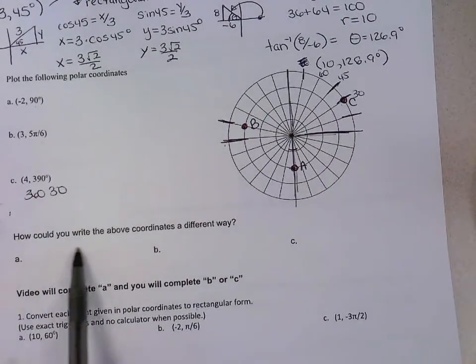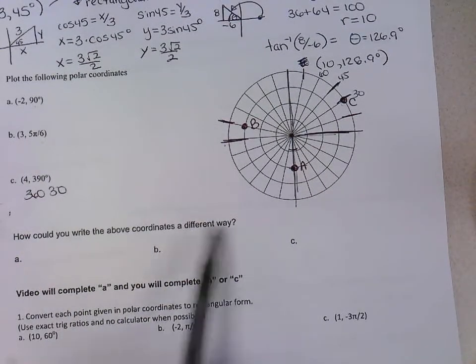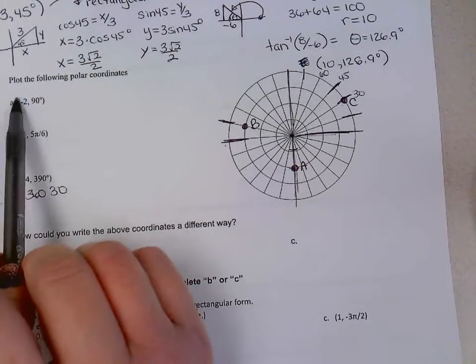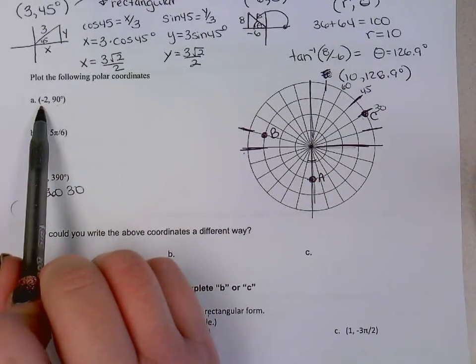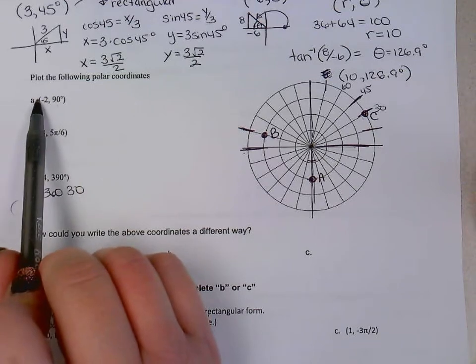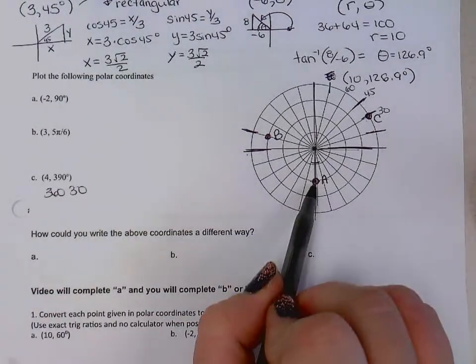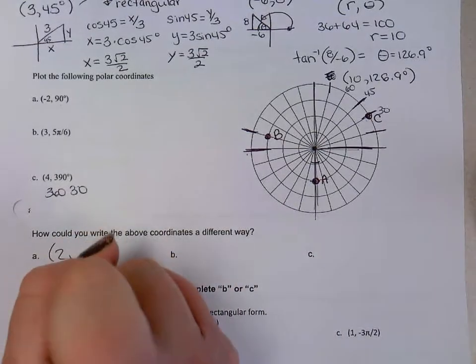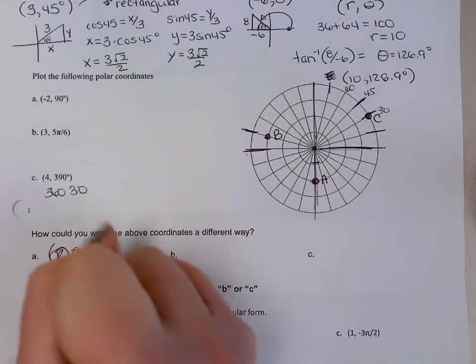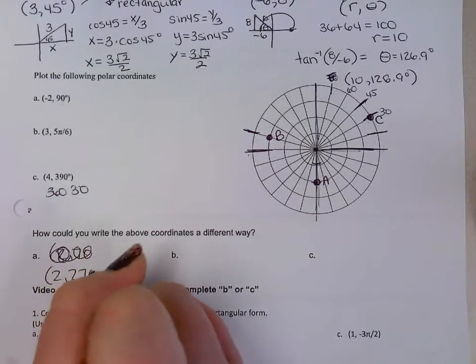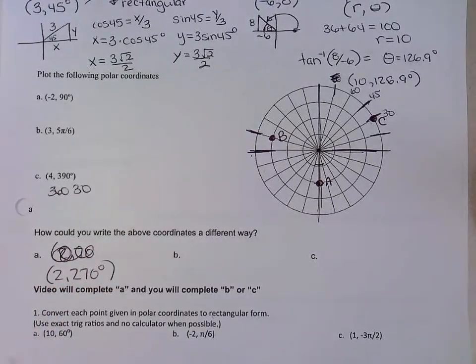So how could you write the above coordinates in a different way? Let's use either a negative angle or an opposite R value. So how could I get to that point? Couldn't I just go 270 and then go 2 in that direction? Polar coordinates can be written in a multitude of different ways using negative R values and different angles, whereas for rectangular coordinates, there's only one exact rectangular coordinate for every point.